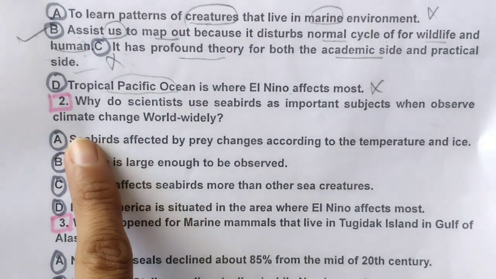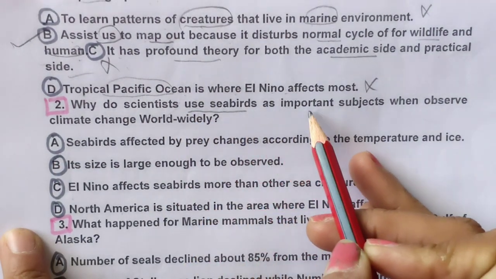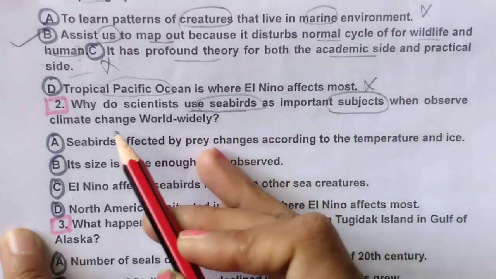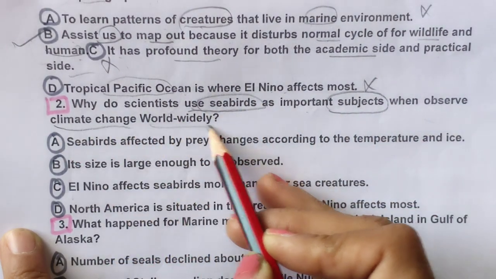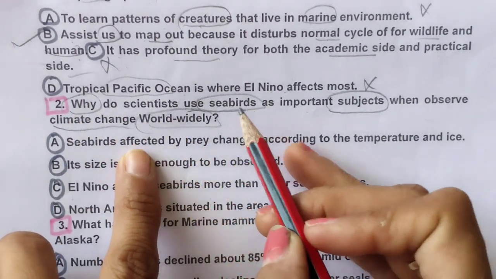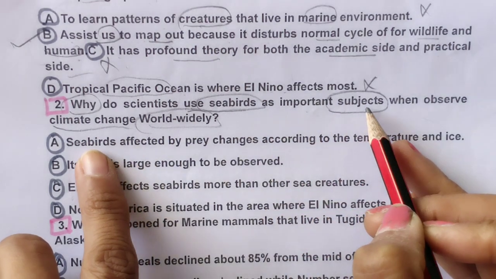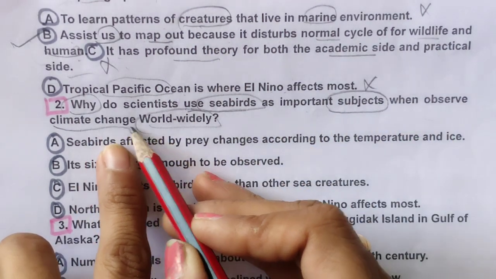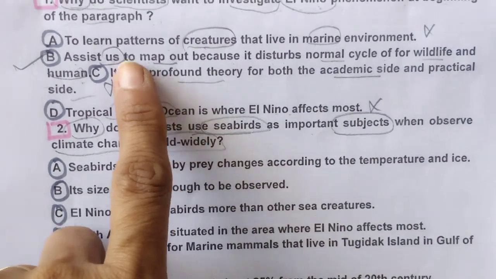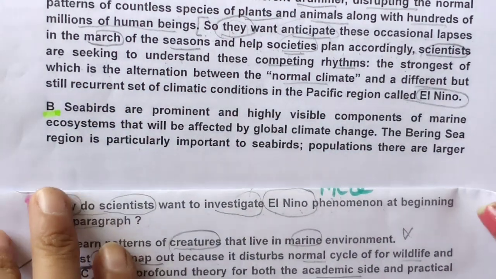Now second number question. Why do scientists use seabirds as important subject? Use seabirds when observe climate change worldwide. Now keywords: why, again reasons, scientist is also there. They are using seabirds as important subjects when they observe climate change worldwide. Okay, let's go to the next paragraph, where we have found the location of first question. So after that we will try to find the second location.